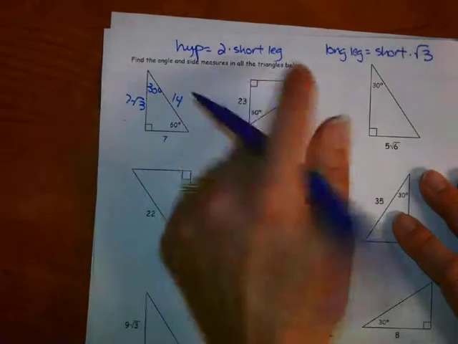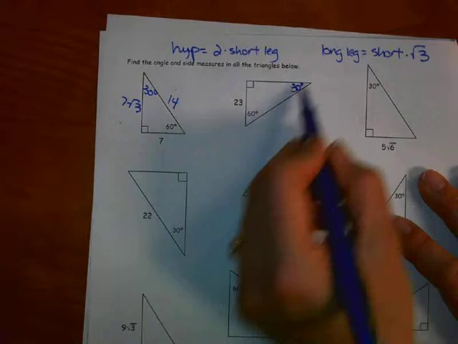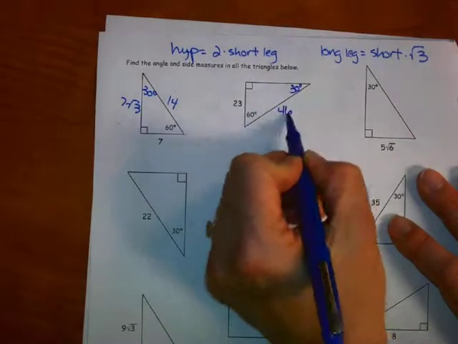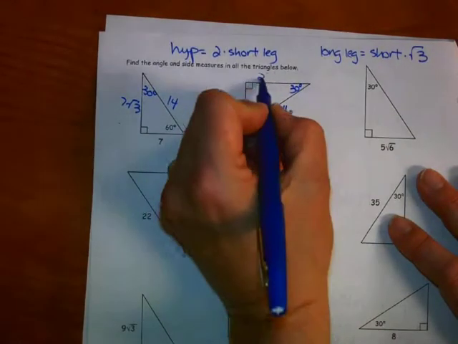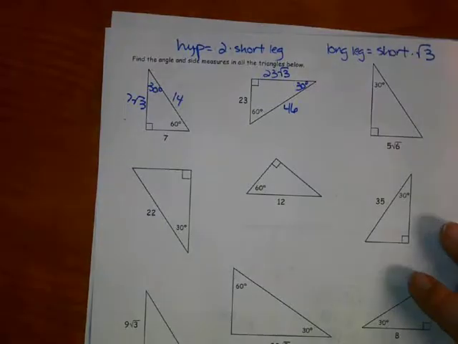30, 60, this has to be 30. 90 and 60, that has to be 30. The hypotenuse has to be what? 46. Double the short leg, yeah. And then the long leg is going to be 23 times the square root of 3. No problem so far, right?